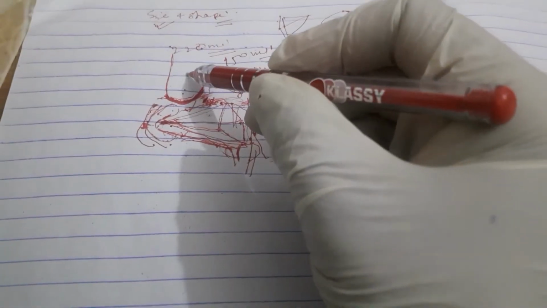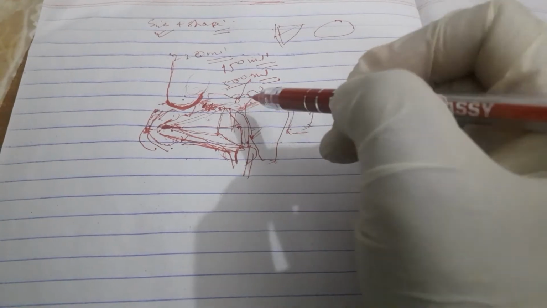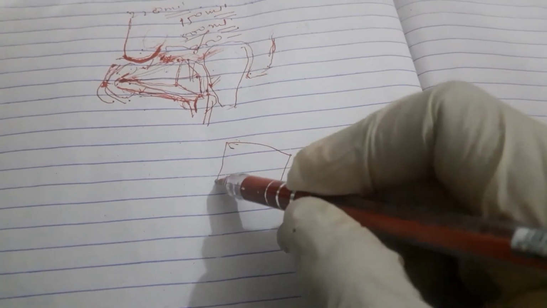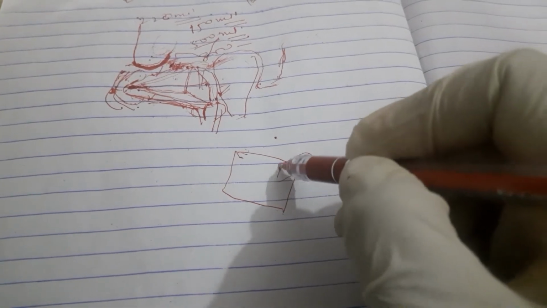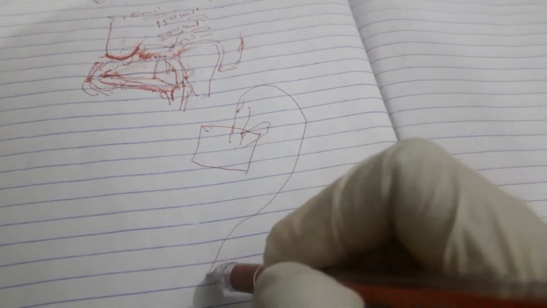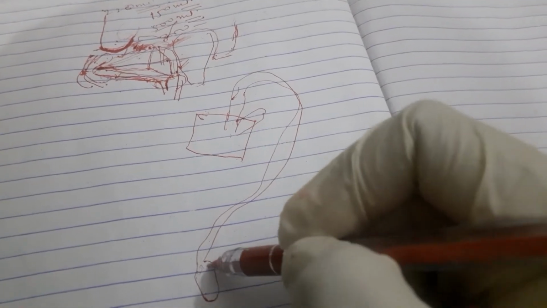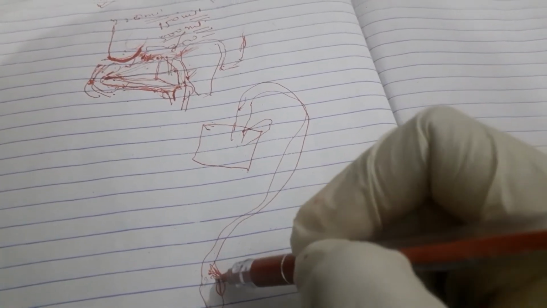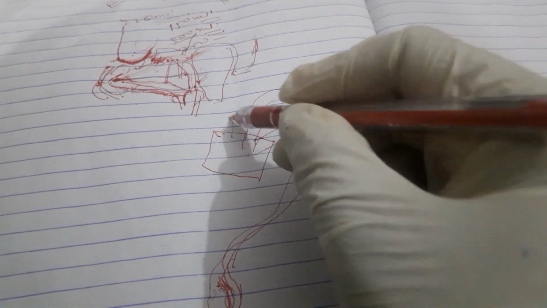On the superior surface, in relation there is also the sigmoid colon and the coils of small intestine. On the posterior aspect, suppose this is the posterior surface of the bladder, there is the seminal vesicle on the lateral side, and medially there is the vas deferens. This is the vas deferens, which is coming from the testis. This is the testis, and on the posterolateral aspect is the epididymis, and the vas deferens comes here medially on both sides.